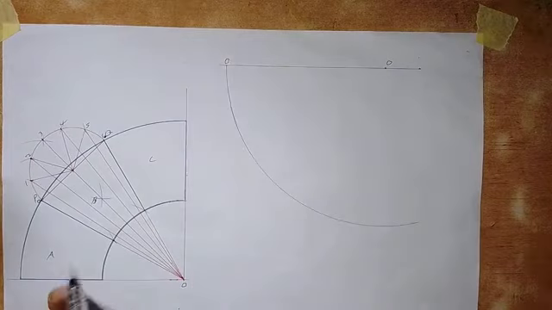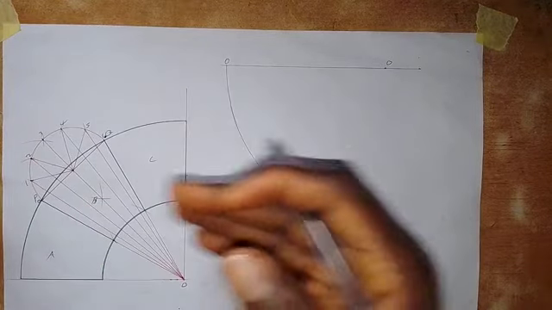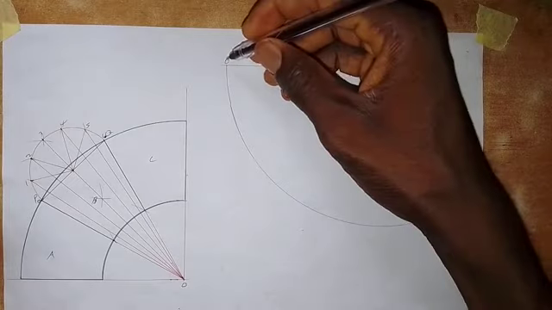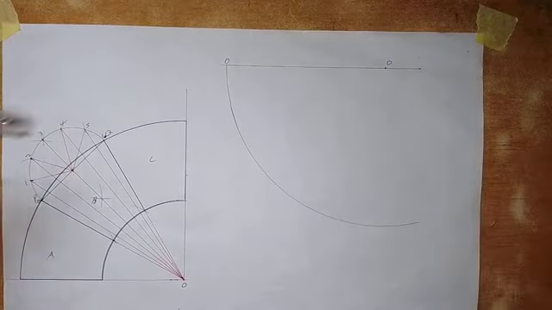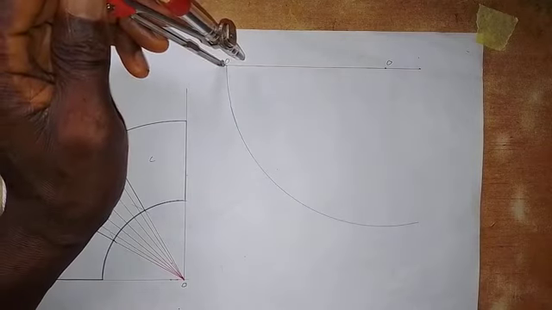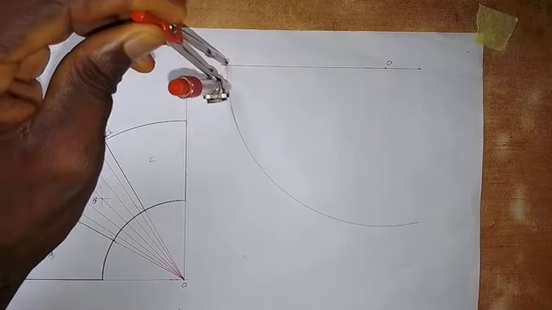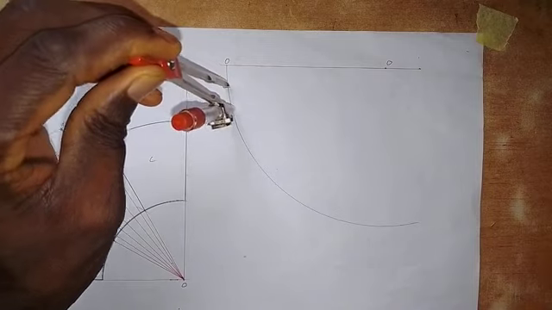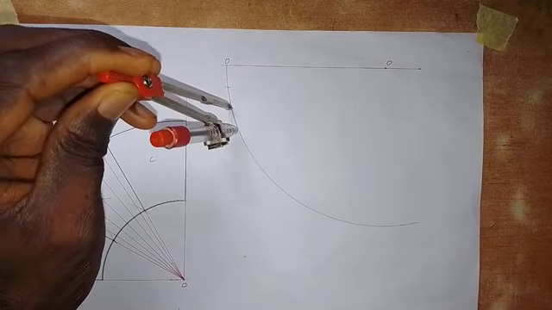So normally if we have drawn a circle, we'll have divided it into 12 equal parts. So what I'm saying is that we are going to make 12 arcs on this big arc here. With the radius that you have taken from 0 to 1, I put it at this point and make an arc here. This is 1. Putting it at this point, this is 2. Then at this point, this is 3.